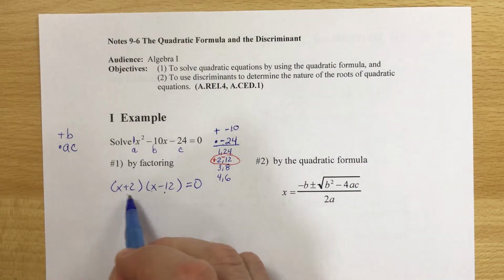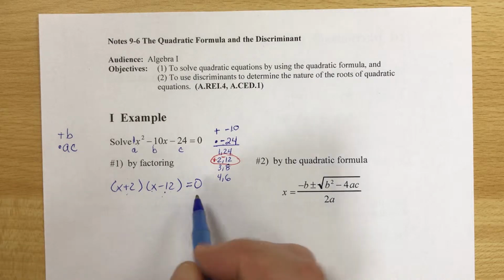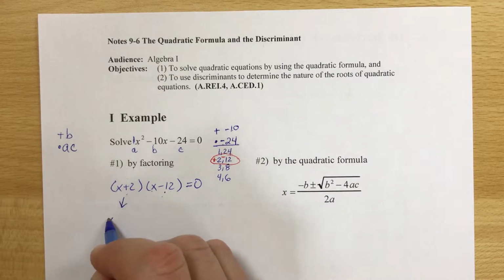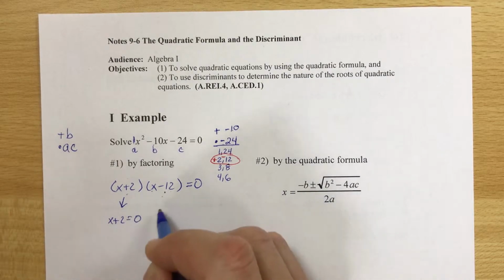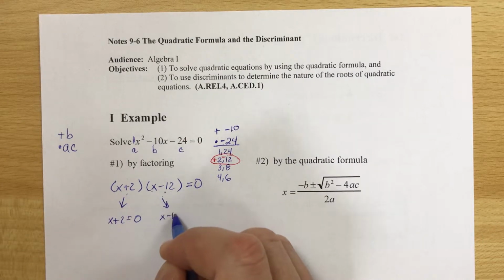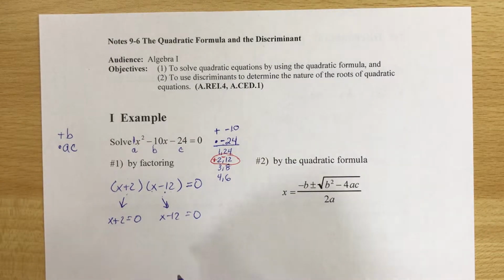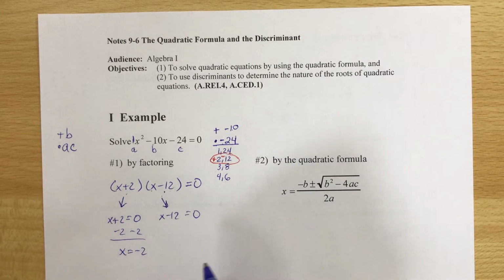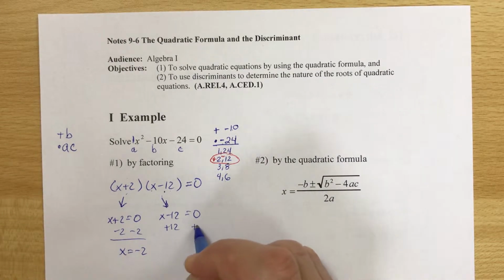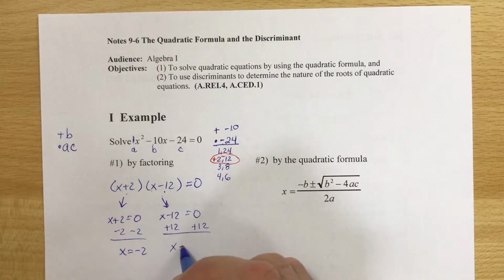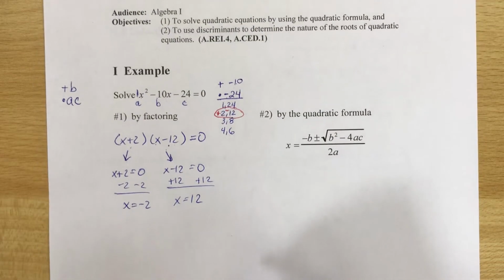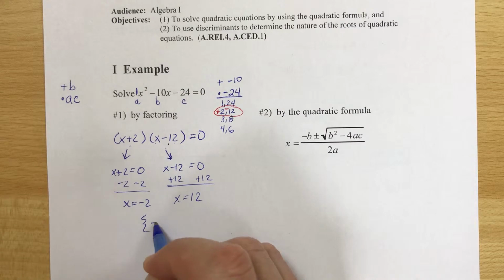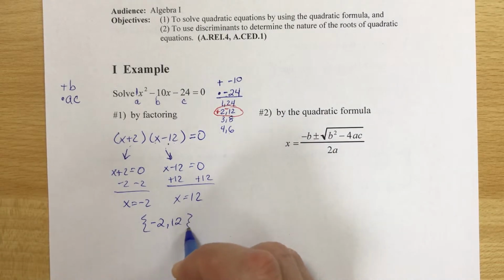Now, when we have a factor times a factor equal to 0, we know that either the first factor is 0 or the second factor is 0. Then we solve. We go minus 2 on both sides, and we get x equals negative 2. And here, plus 12 to solve, we get x is 12. And so we have two solutions, negative 2, comma 12.